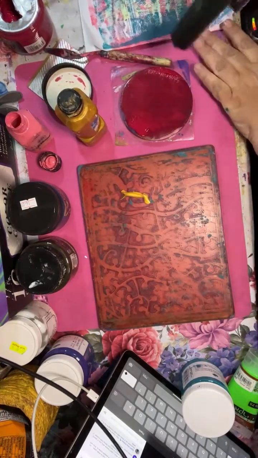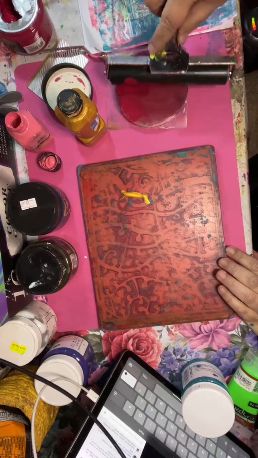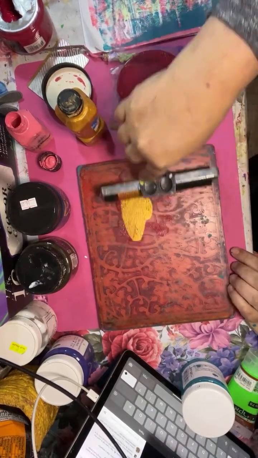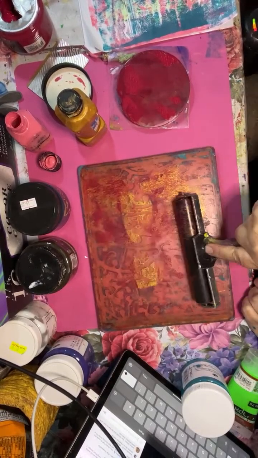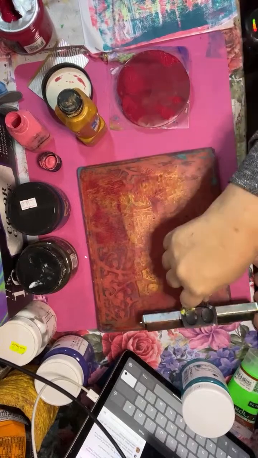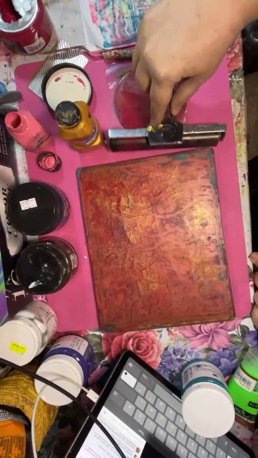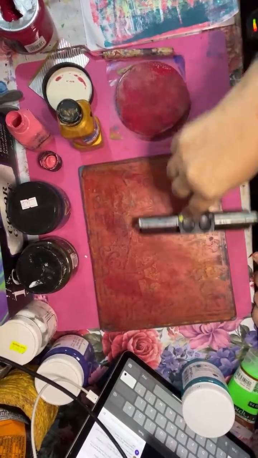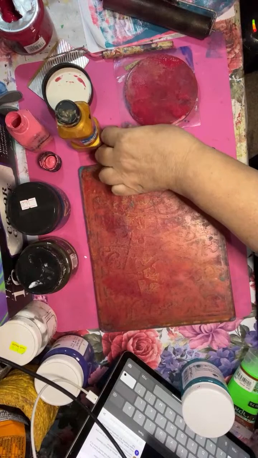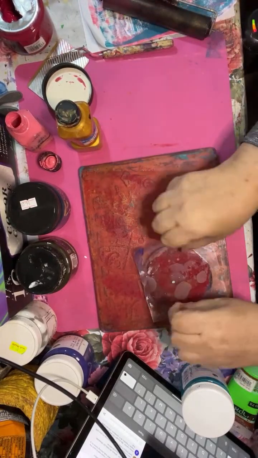Oh, I have an idea. I have some red here, some carmine. Let's mix it with the gold. And what I really like to do is this thing. Use it like a stamp.